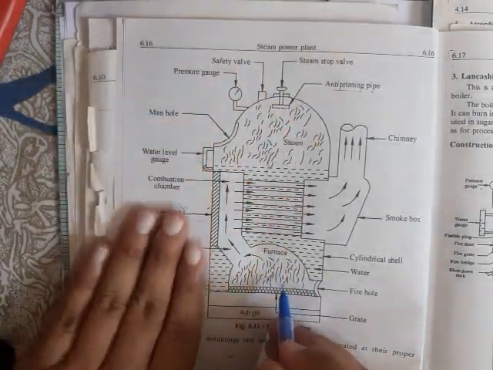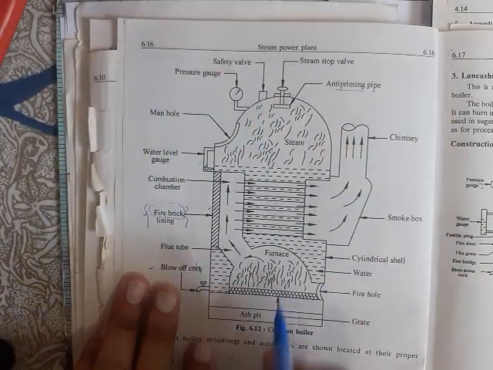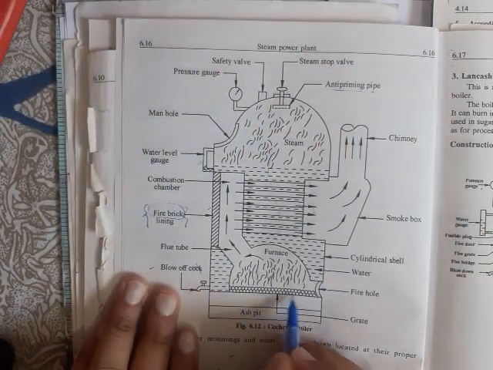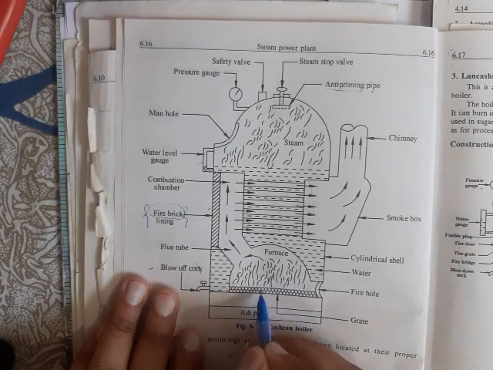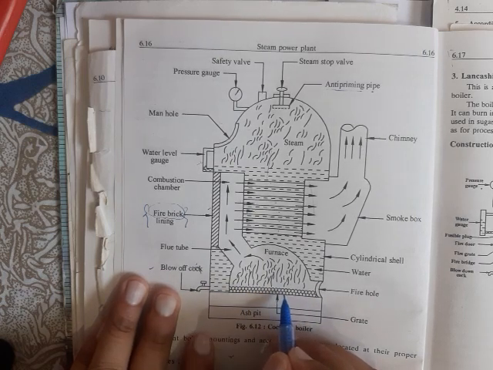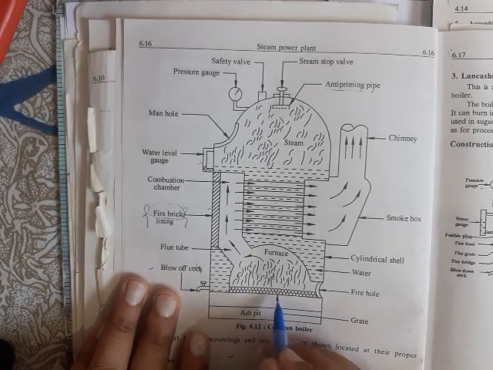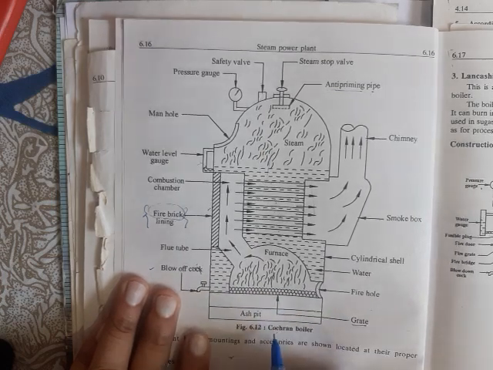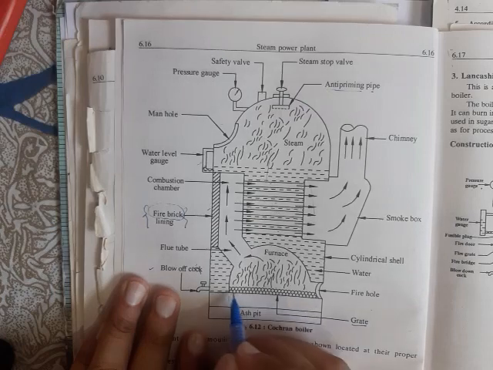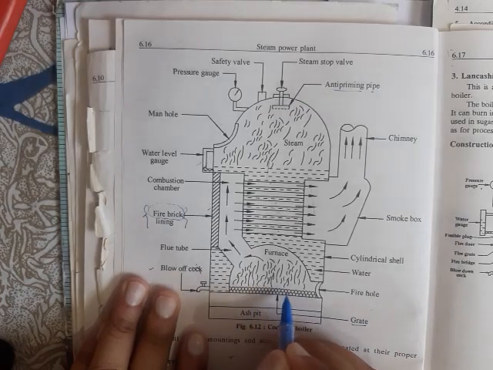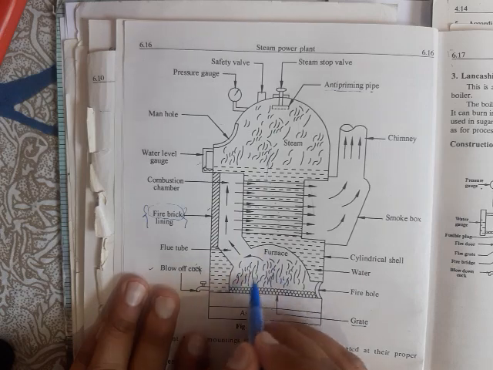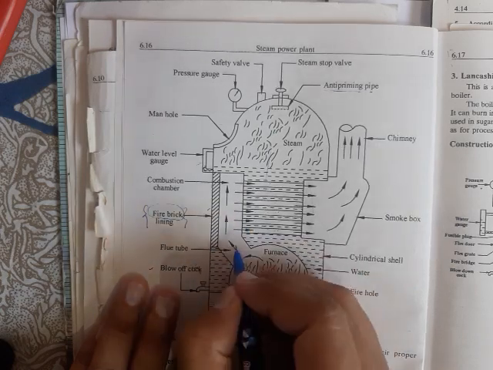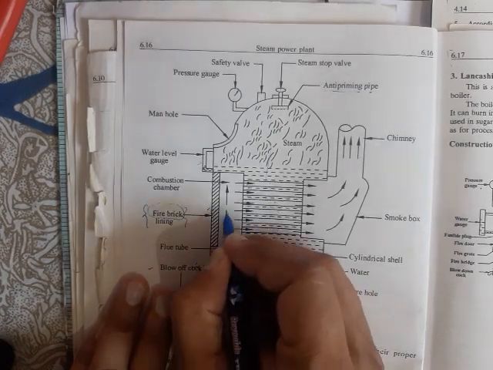Next, please observe. These are the important components of the boiler. Please note over here, this is the platform over which the coal is fired inside the furnace. This platform is known as grate. I have already mentioned in the previous video lecture. Grate is the platform upon which the fuel is fired. From the combustion of the fuel over here inside the furnace, the flue gases are generated.